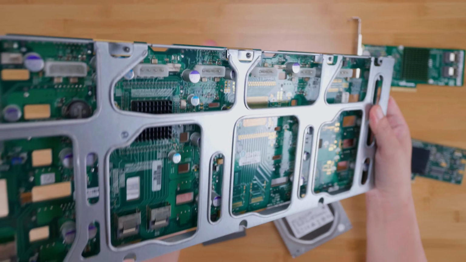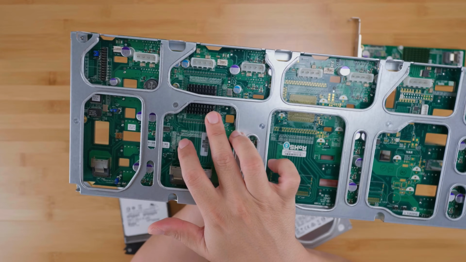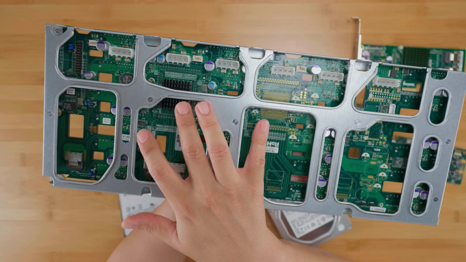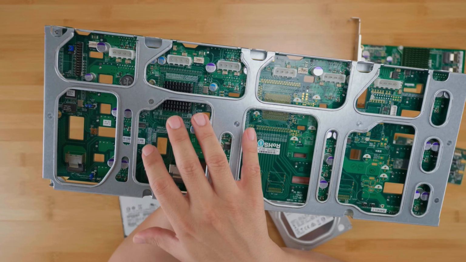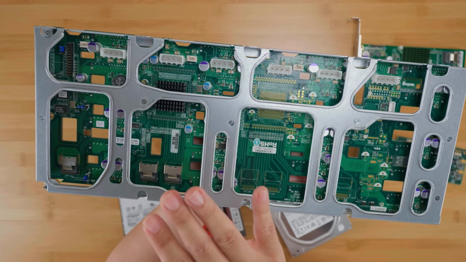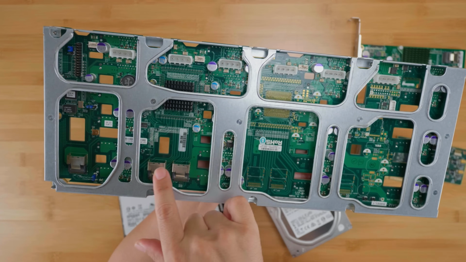On the back side, you can see that there's a heatsink here, and that's kind of a dead giveaway that this is an expander backplane, because there's an expander chip that acts like a proxy, basically, or a network switch for all these SAS connectors. So you have to connect an HBA to that SAS expander, and that's done via these ports here.